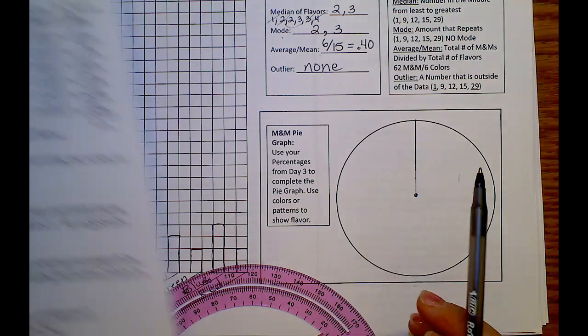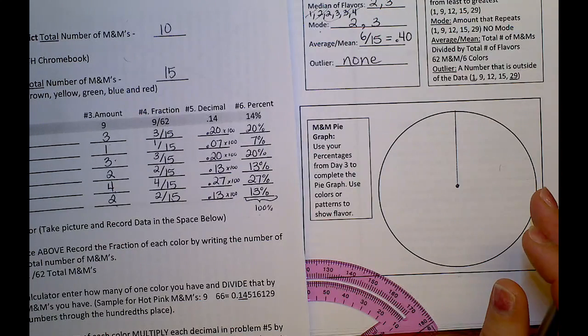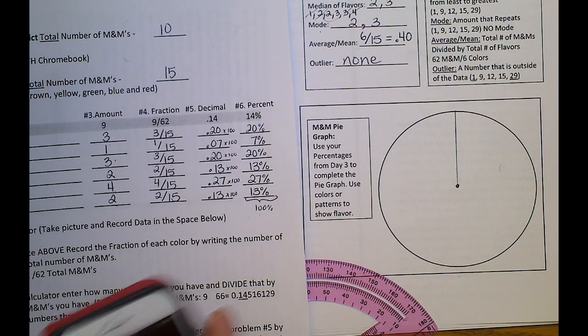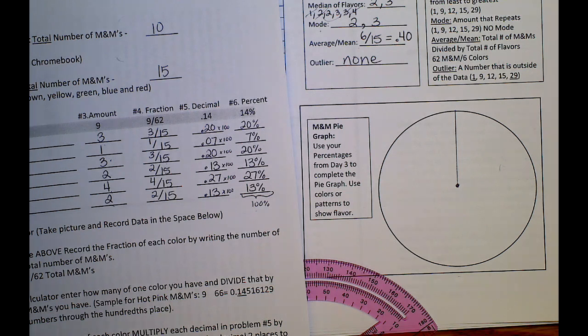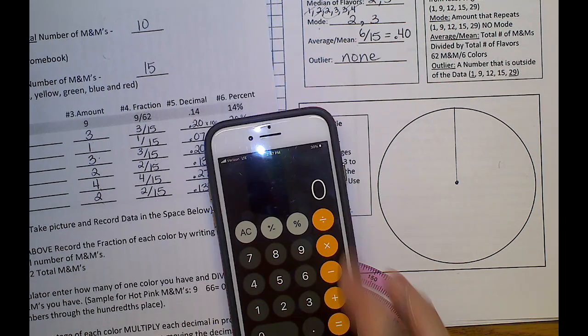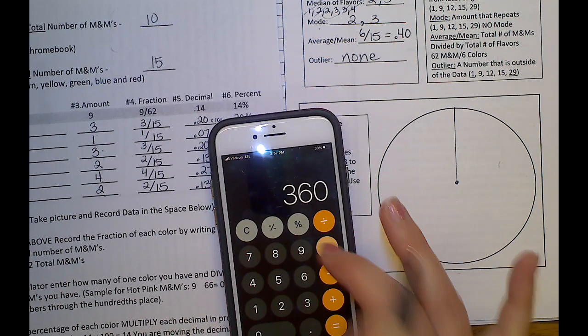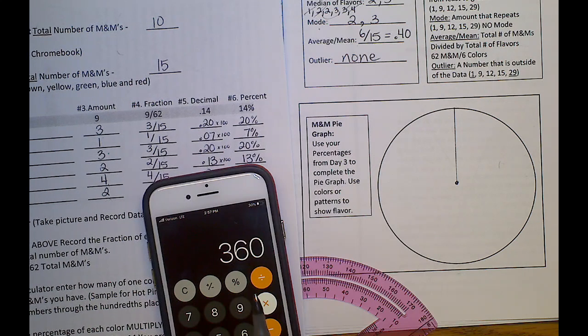So if I'm going to do 20%, I don't know if you remember how we did this, but we'll go over this. So you're going to take 360, and we're going to multiply it by the decimal percent, which is 0.2.